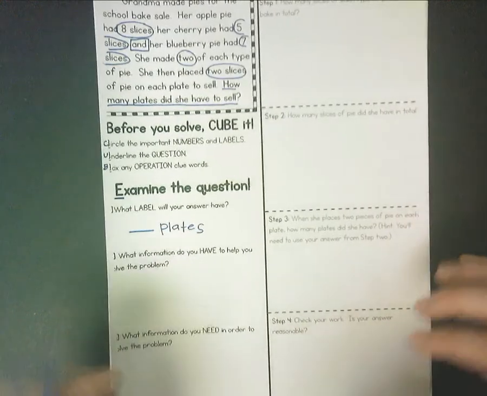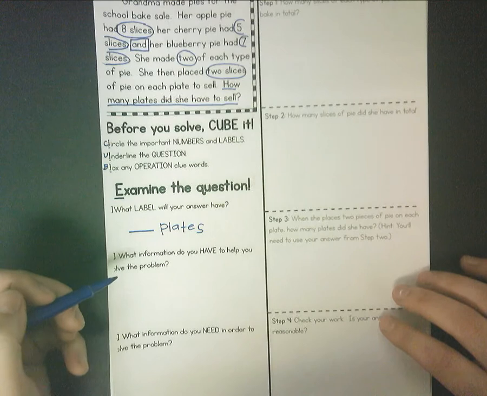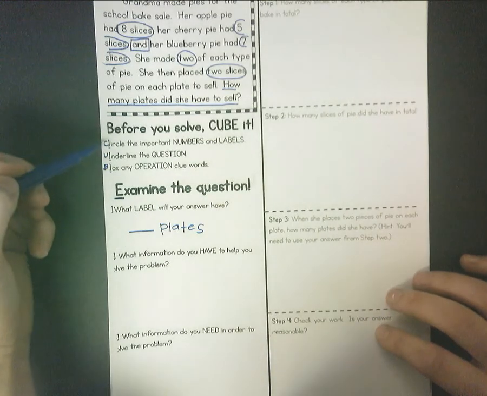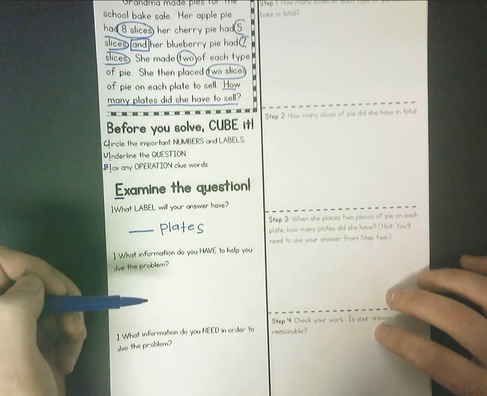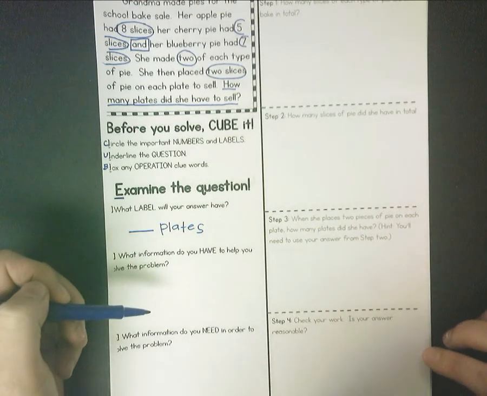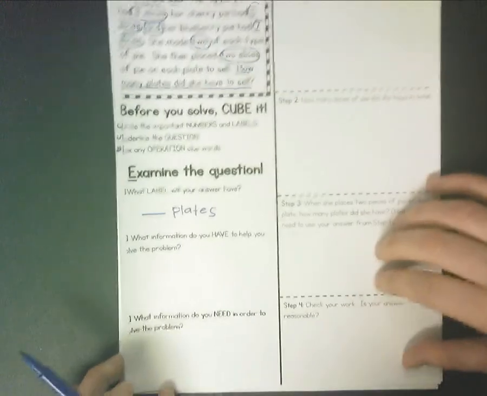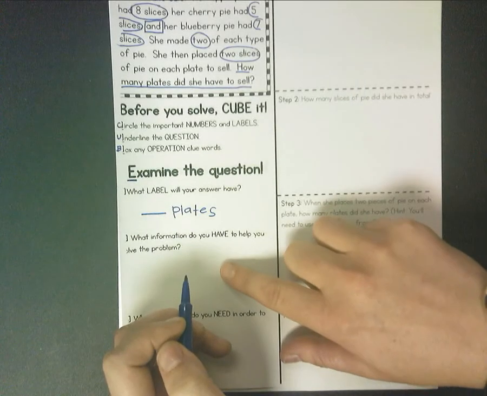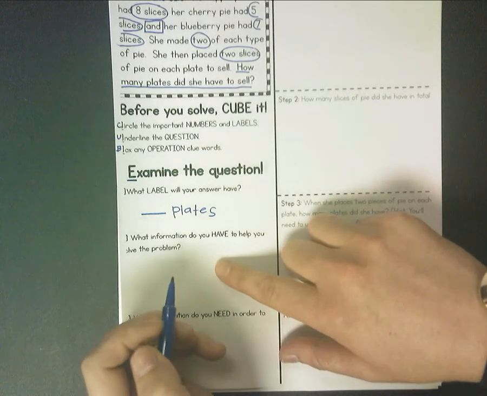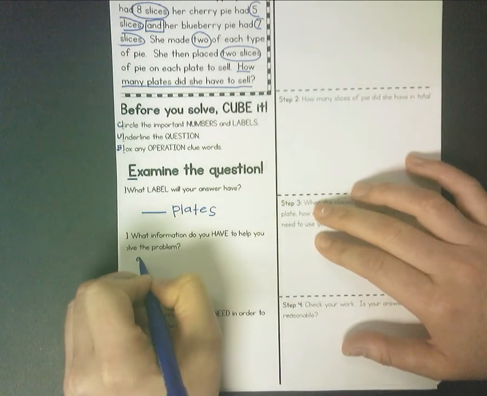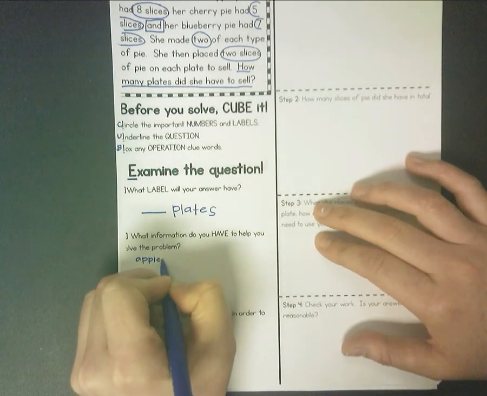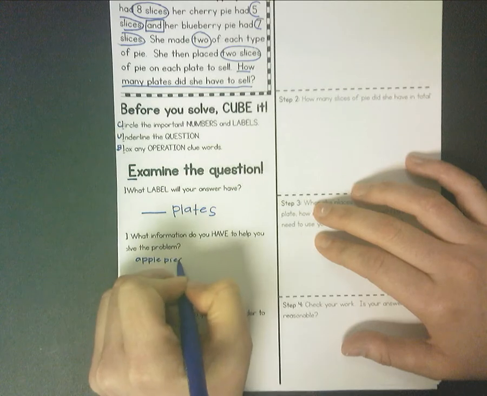Then we're going to look at what information we already have. And that's going to use the things that we circled above. So go ahead and you can pause the video, write down what you already know about the problem. Okay, you should have something written down here already because you did it yourself. But now you can be unpaused and we're going to look at it together. We know that her apple pie has 8 slices.